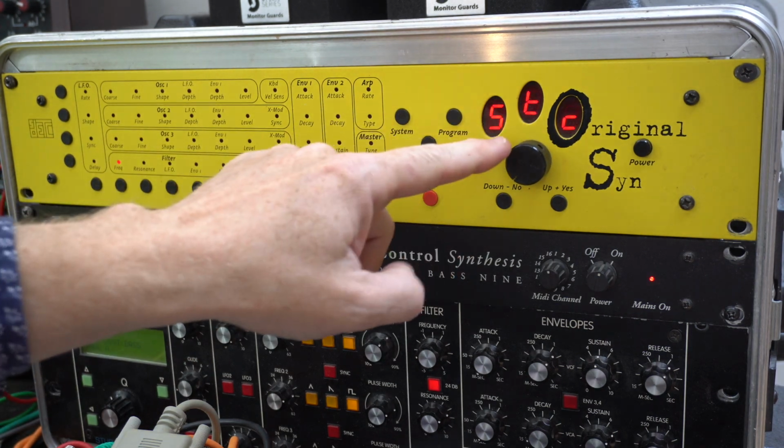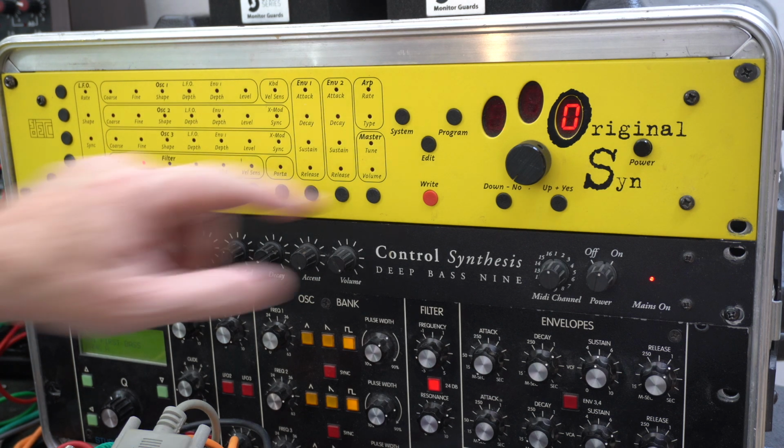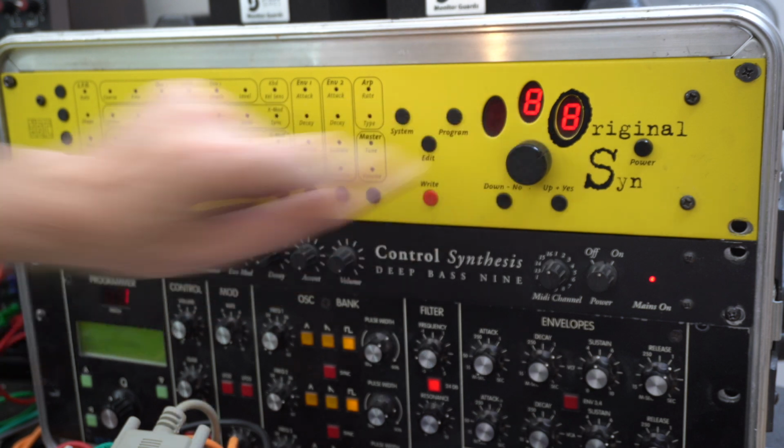When you see STC, it means it's controlled by the modulation wheel. So now if I play the sequence and fiddle with my modulation wheel, you'll hear the effect. Now I go to resonance and I'll add some resonance.